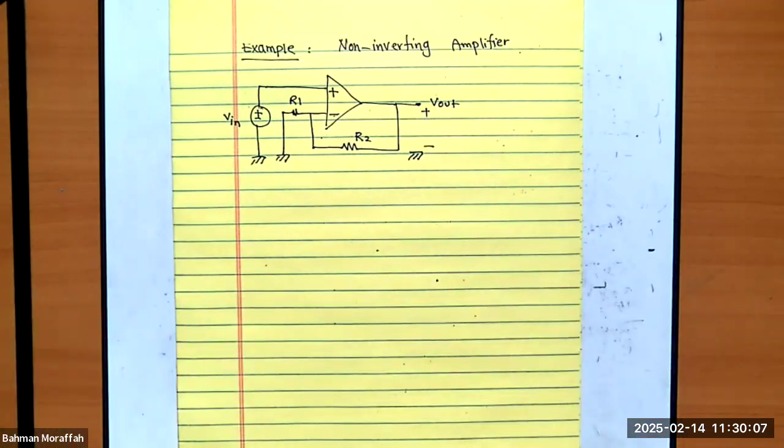Right? Again, what I'm trying to do is to find the ratio between output and input. Looking at this circuit, we already said it's an ideal op-amp, and we know it's negative feedback because there is a feedback from the output to the inverting terminal.